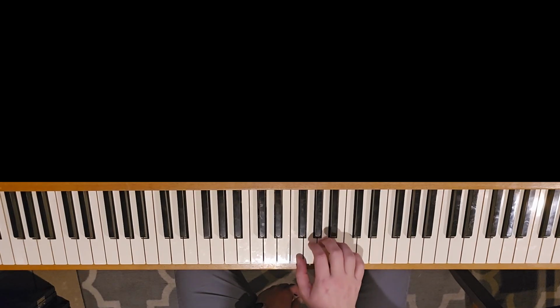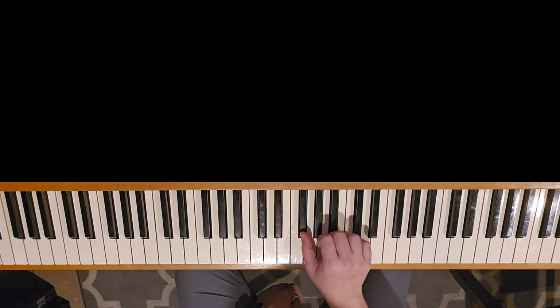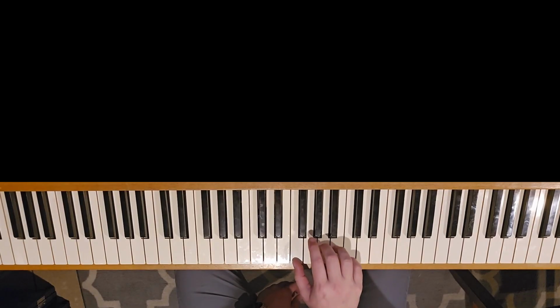Just like my F major chord has all white keys, a half step higher I have my F goes up to F sharp, my A goes up to A sharp, and my C goes up to C sharp. All my white keys go up to all my black keys.